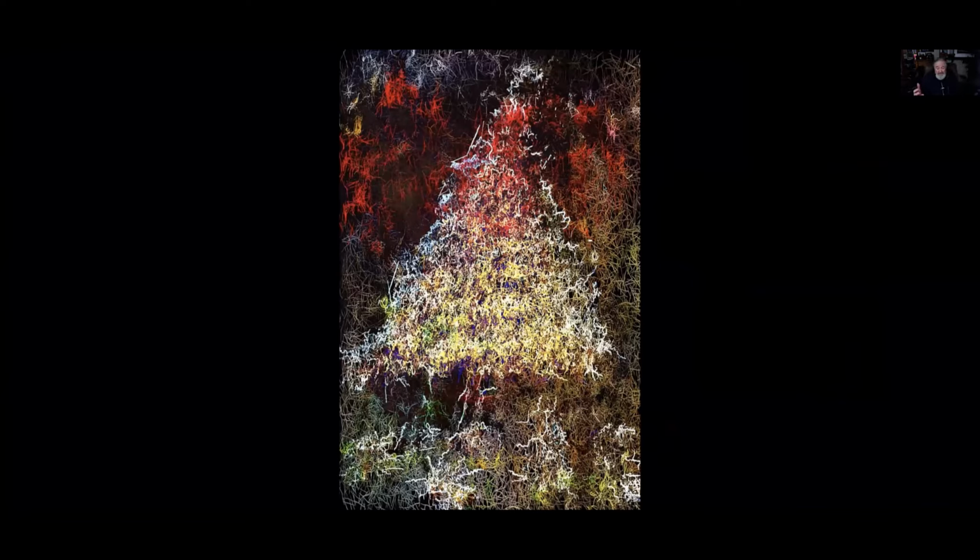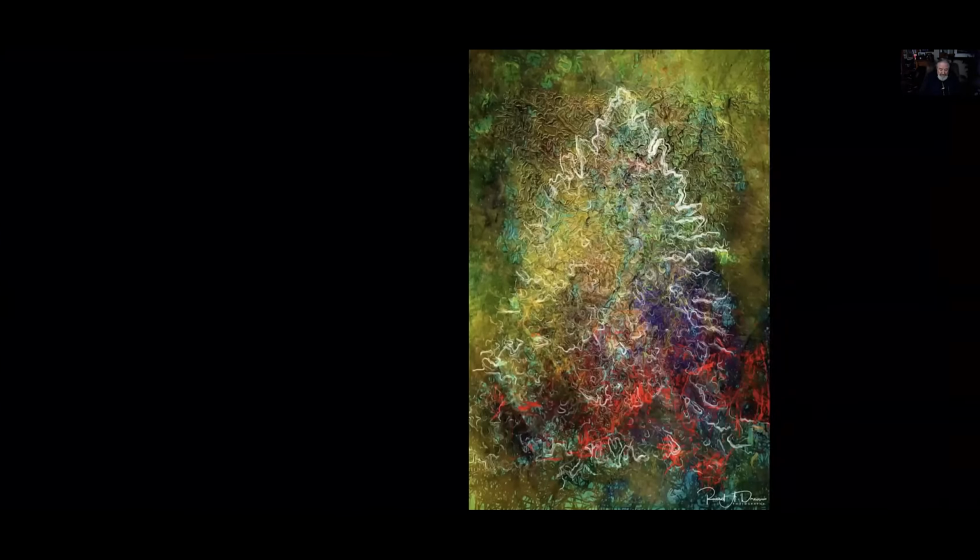I have a lot of tree photographs, and I like the idea that I could create these, kind of like looking through the branches effect. But you could apply glaze to any kind of image and get some really remarkable results.